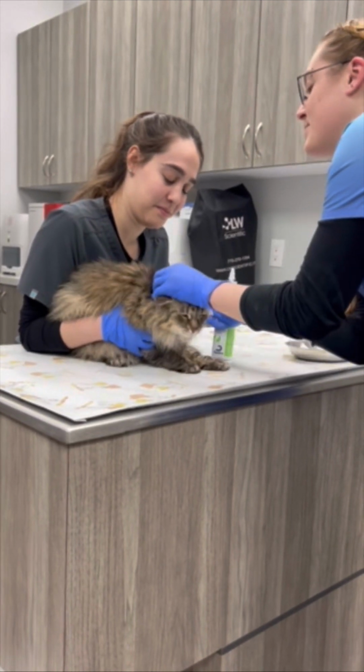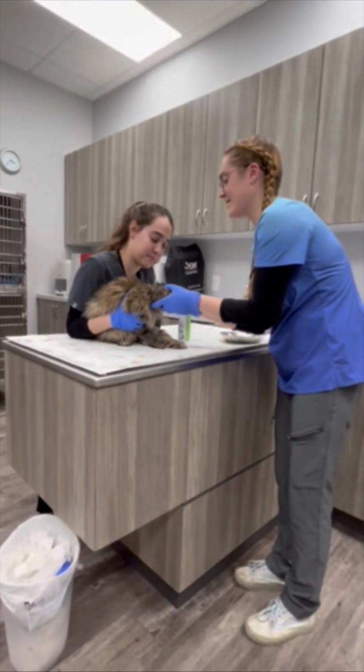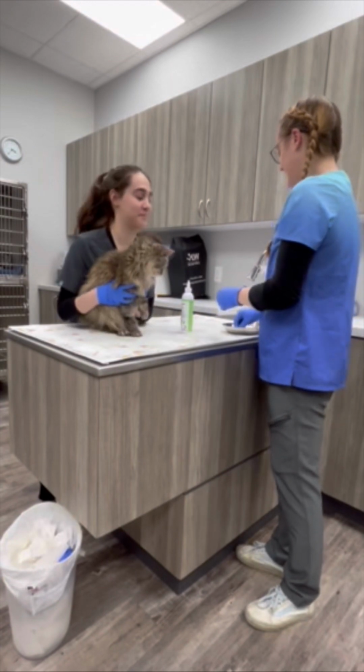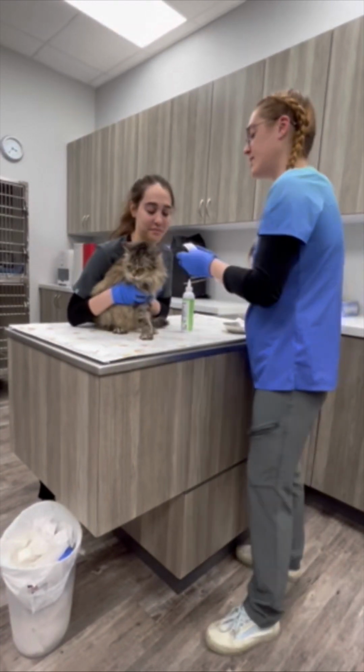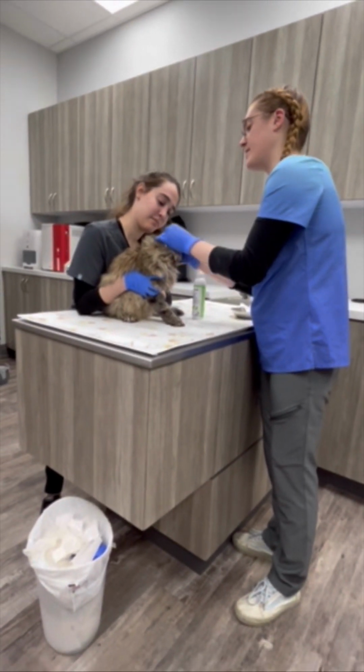Once the solution is applied, I'm going to massage the external ear canal to work in there, and then let her shake. And then for the excess discharge, I'll be using a sterile gauze to wipe the external ear canal and the pinna.